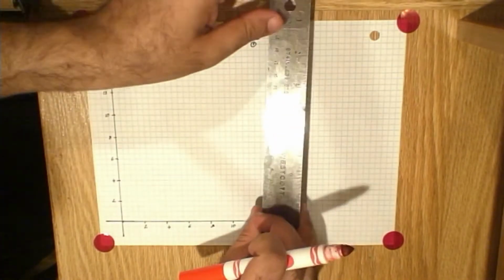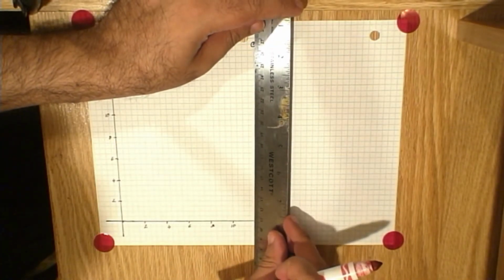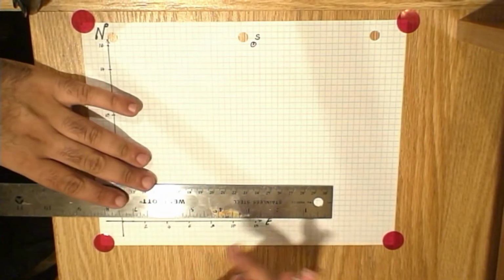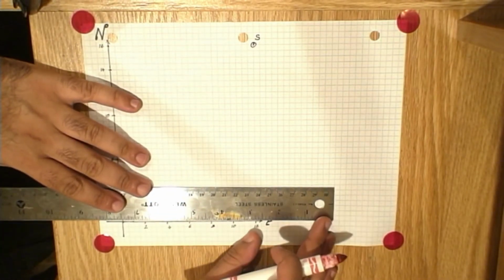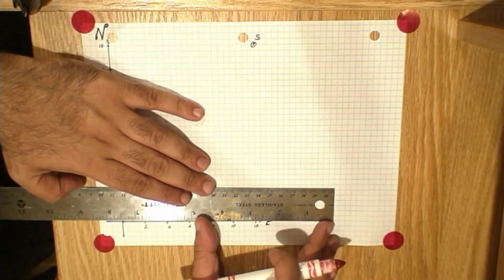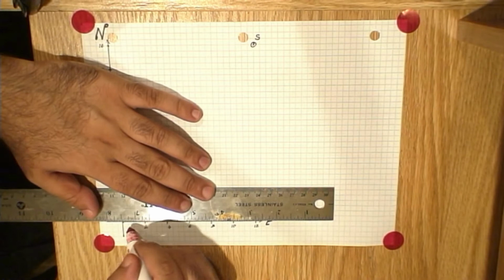So from the looks of it, the shark is located at 12 meters to the east of my position. Remember, I'm at the origin. I'm always at the origin. So that would be 12 meters east of me.